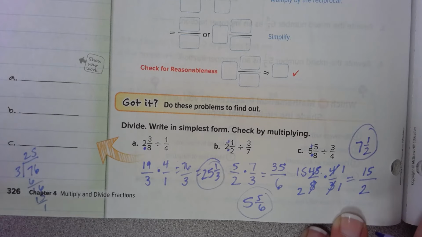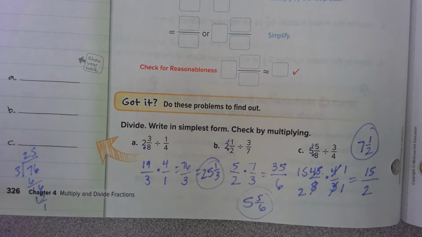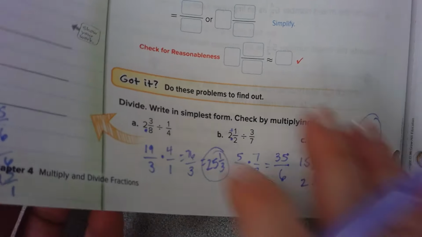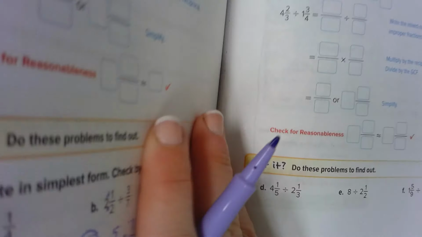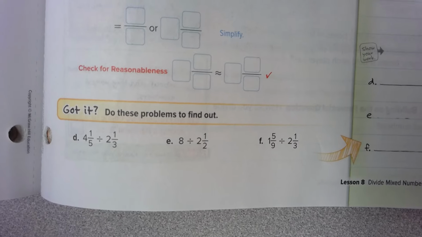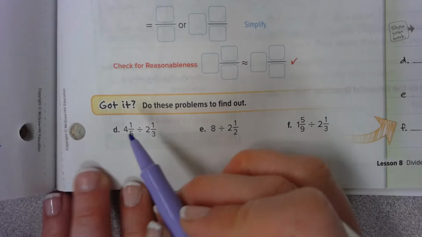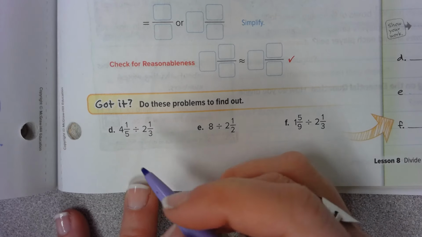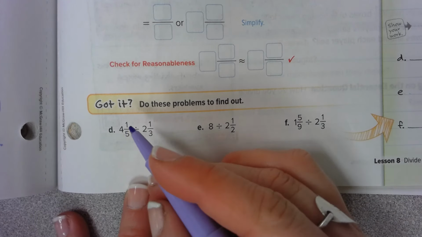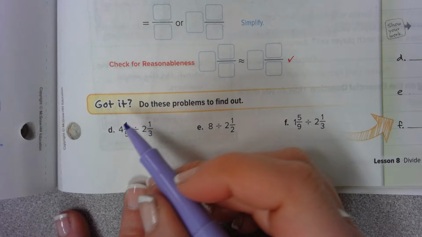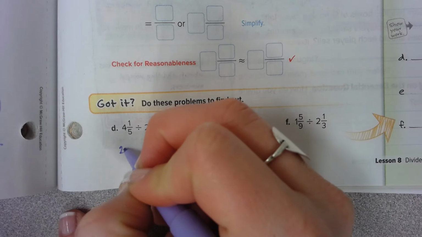Now on the next page, page 327, we have problems that have two mixed numbers. So let's try that. Or I see a whole number in there. 5 times 4, again, we have to change these to an improper fraction. 5 times 4 is 20. 20 plus 1 is 21. So 21 fifths. Flip my sign.